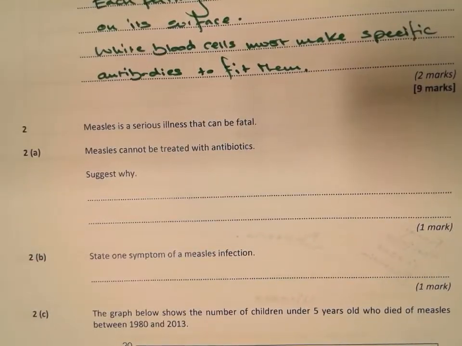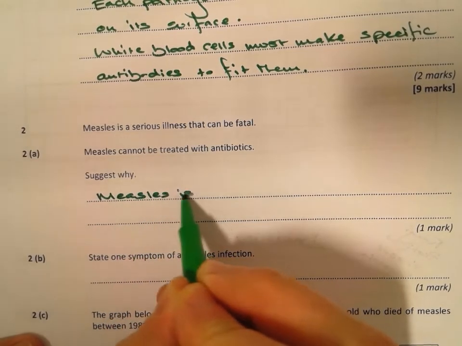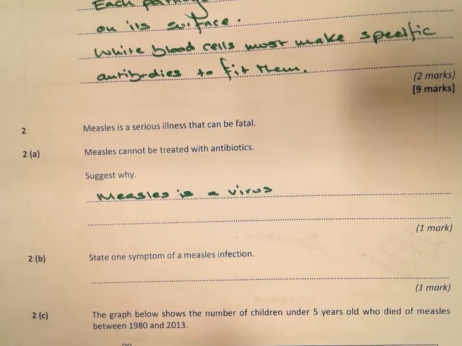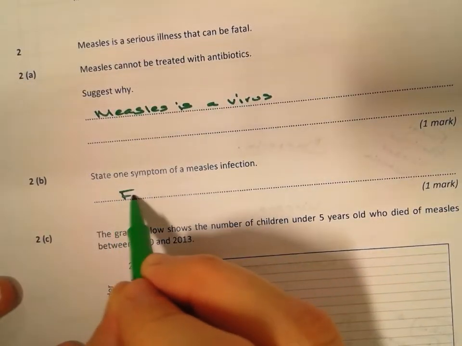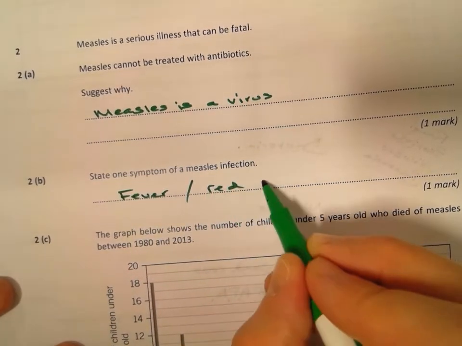Okay, next question. Measles is a serious illness that can be fatal. The reason it cannot be treated by antibiotics is because antibiotics are there to treat bacteria. Measles is a virus. The symptom of measles is either fever, or you could write a red skin rash.